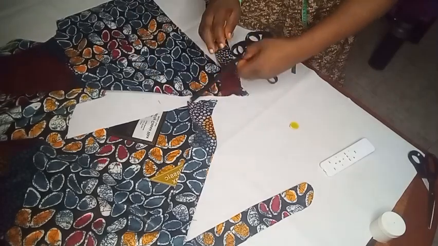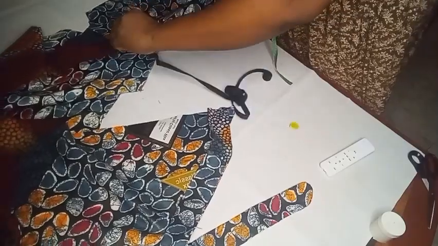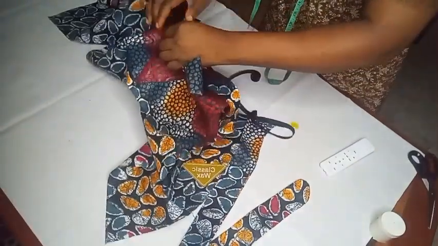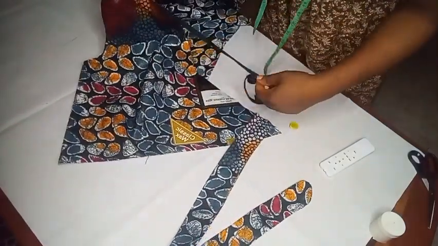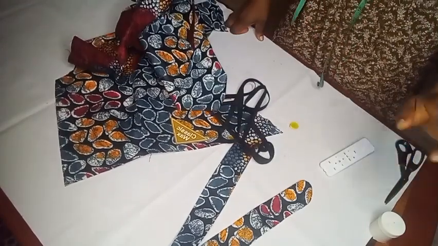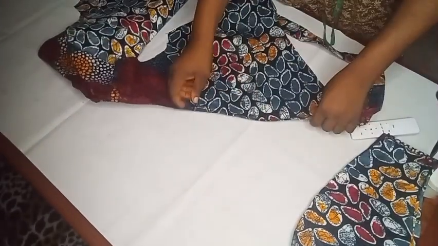So I'm going to be using my bias. After I'm done attaching the belt, I'm going to use my bias and turn it from one end of the front down to the back neckline, then to the other end of the front part of the dress. Then I'm going to use my bias to turn it, to fold it. Once I'm done with that, I'll bring it so that we all see.